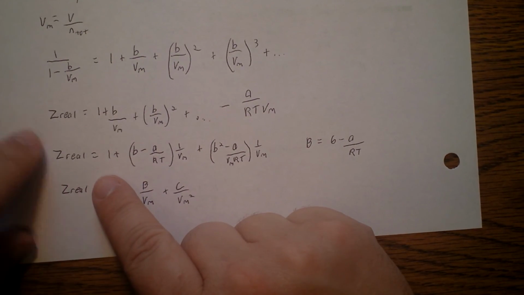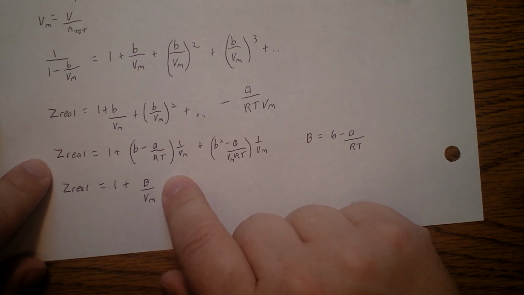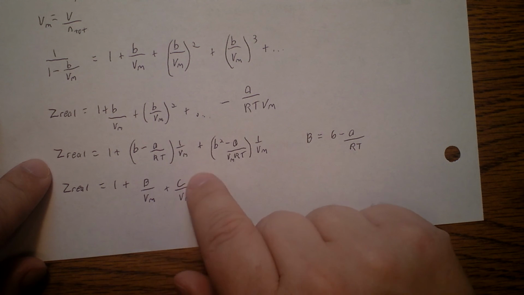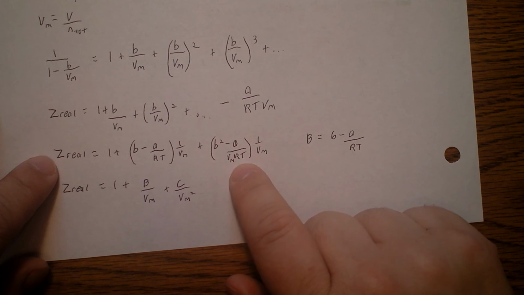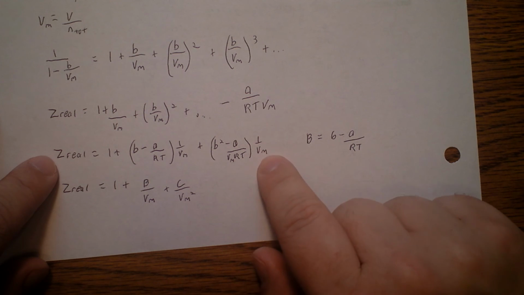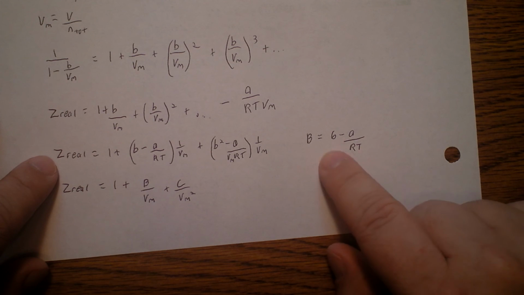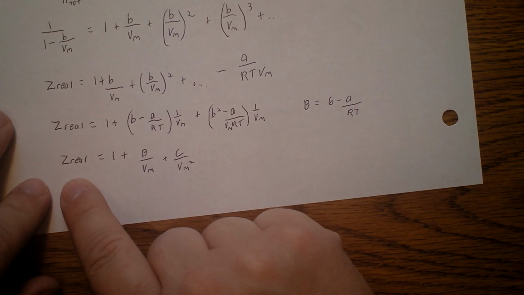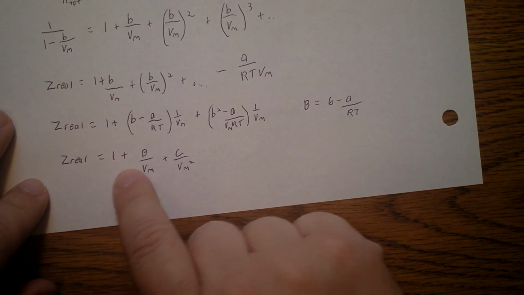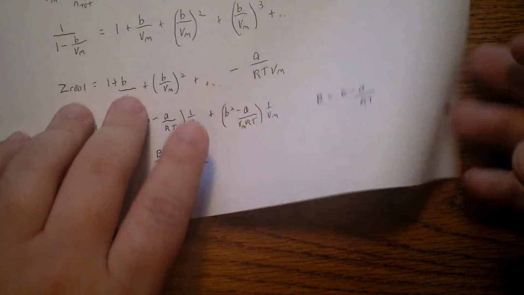Now the compressibility of a real gas then is 1 plus b minus a over RT times 1 over molar volume, factoring out the molar volume, plus b squared minus a over molar volume RT, factoring out the molar volume. And remember, capital B is going to equal b minus a over RT. So we're going to say the compressibility of a real gas is just 1 plus B over molar volume plus C over molar volume squared.